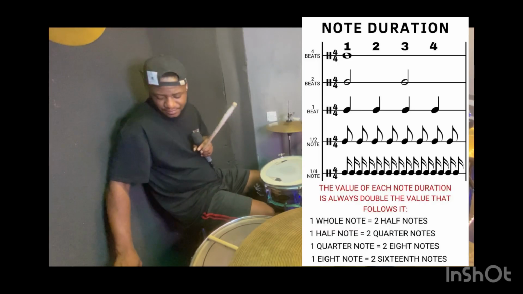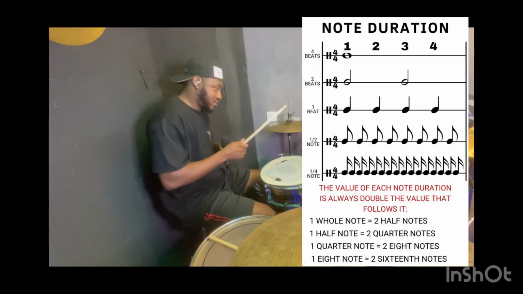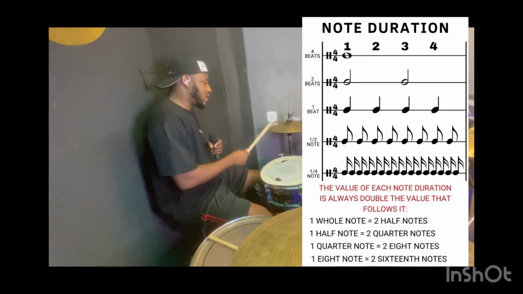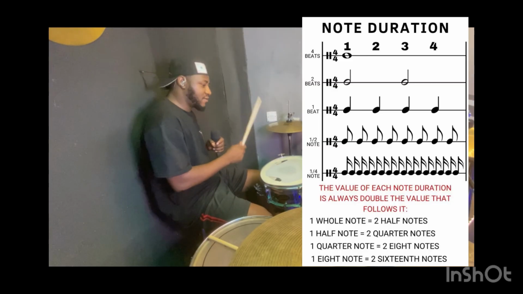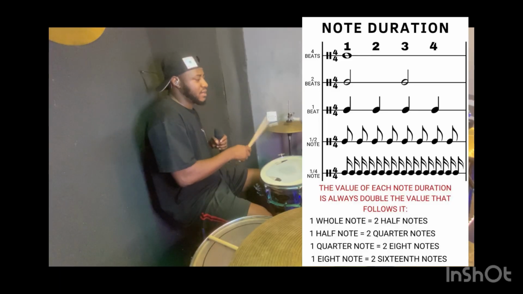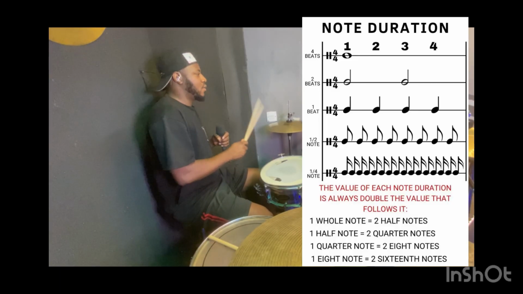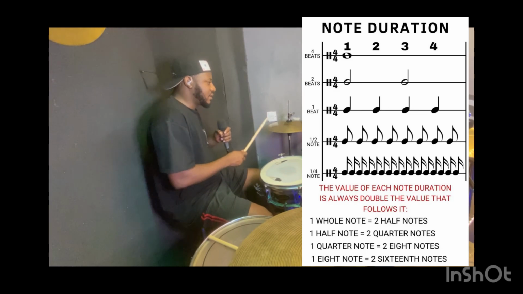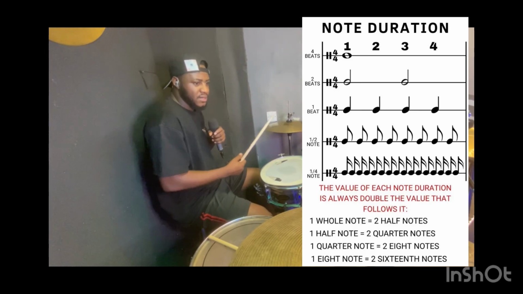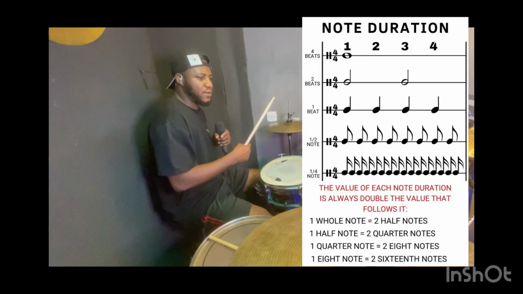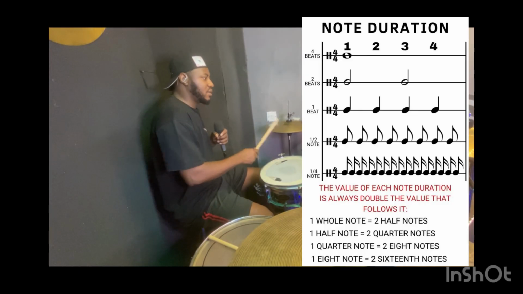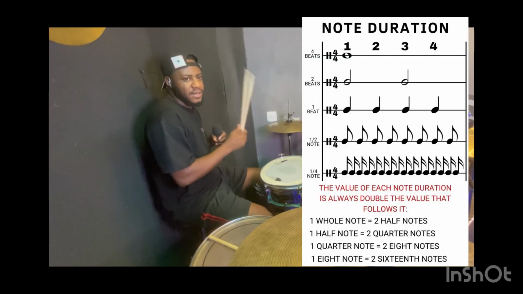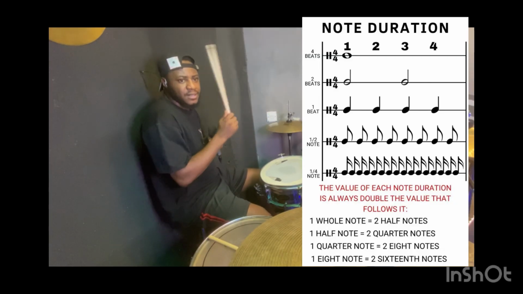So in these lessons, quarter notes, 1, 2, 3, 4. 8th notes, 1 and 2 and 3 and 4 and. 16th notes, 1 E and a 2 E and a 3 E and a 4 E and a 1 E and a 2 E and a 3. So I'm accenting the 1, the 2, the 3, and the 4, so you know what I'm doing. 1 E and a 2 E and a 3 E and a 4 E and 1 and 2 and 3 and 4 and 1, 2.